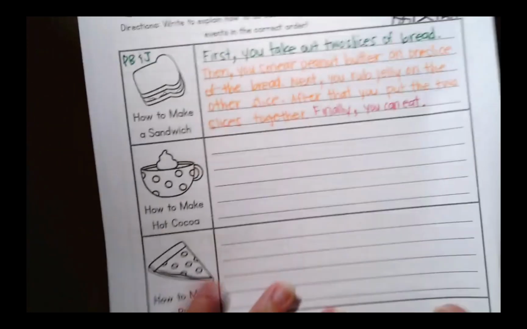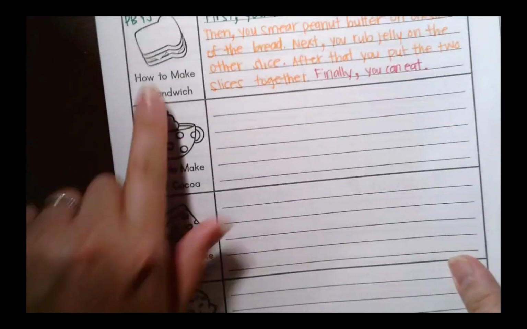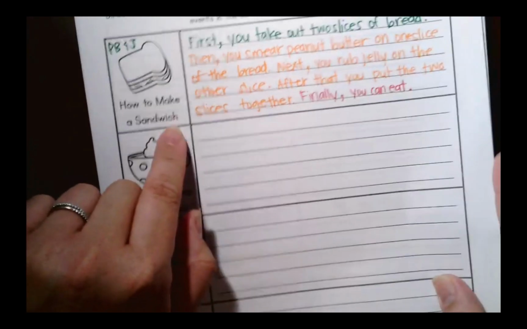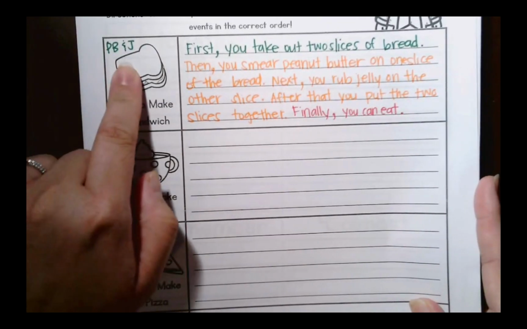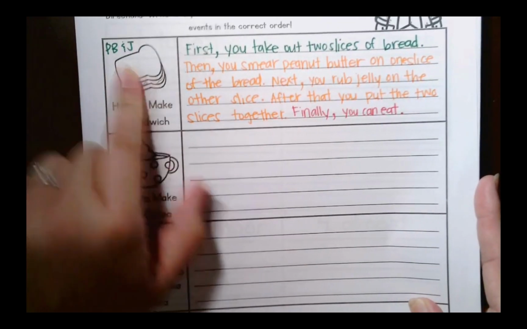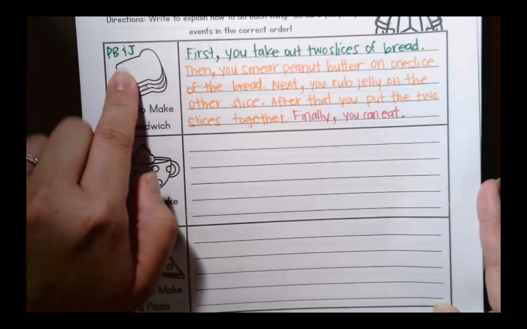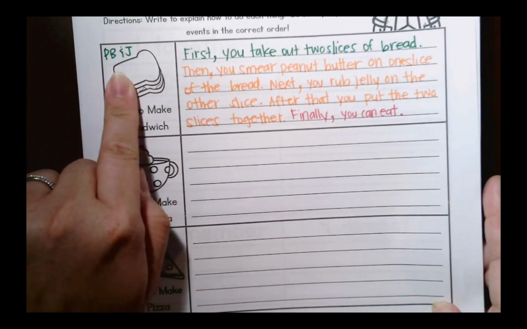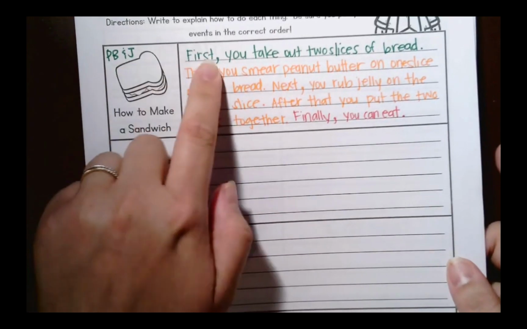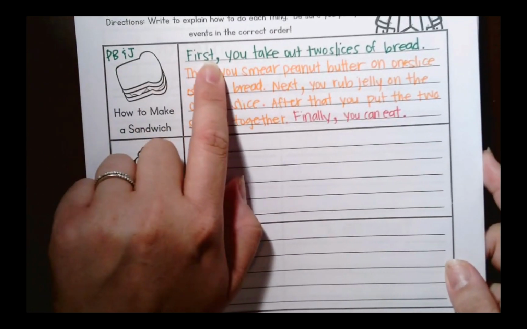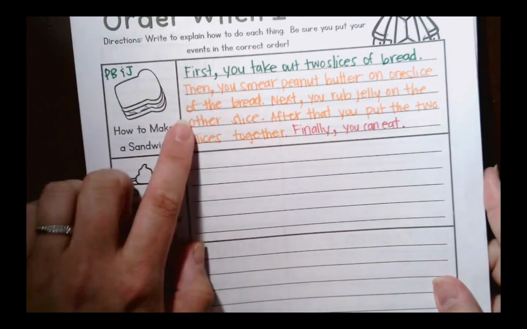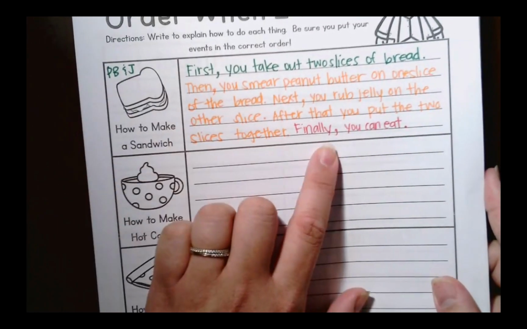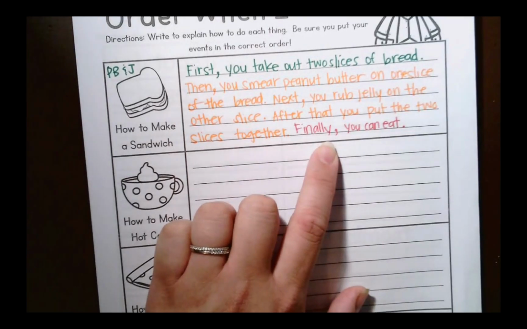All right, so the first activity, like I said, was how to make a sandwich. Now, you can pick any sandwich, whatever sandwich you might like. I like peanut butter and jelly sandwiches, so I'm going to write my directions based on a peanut butter and jelly sandwich. So remember in our lesson that we use transition words, okay? There are specific transition words for the beginning part of the story, the middle of the story, and then the end of the story. Okay.